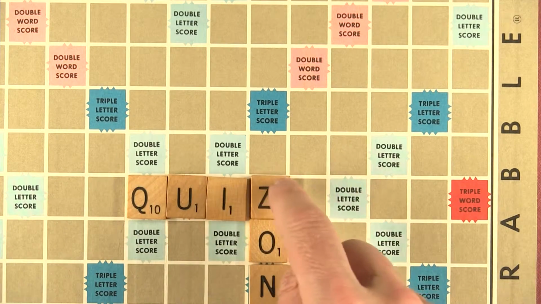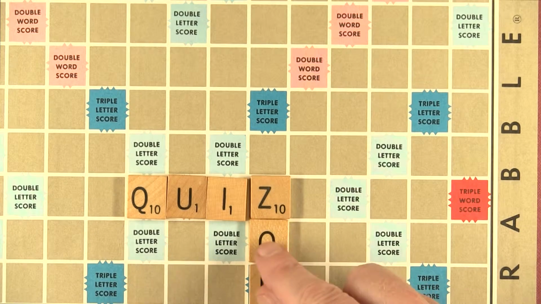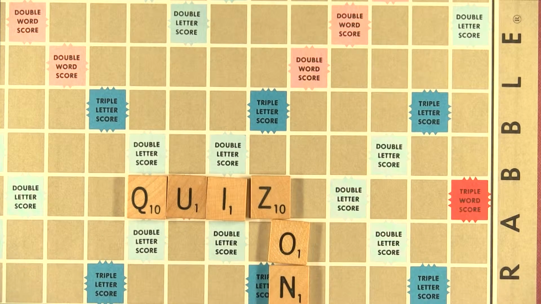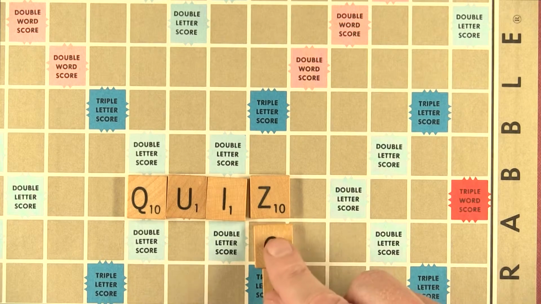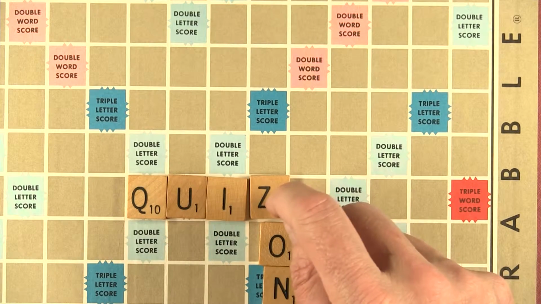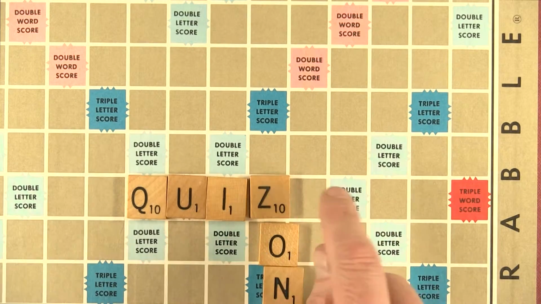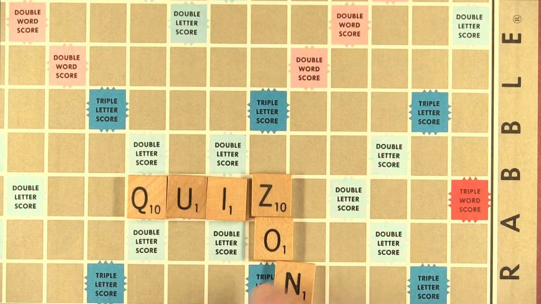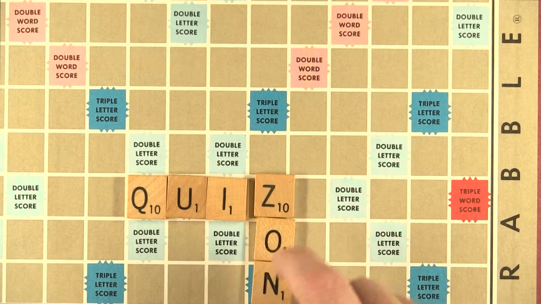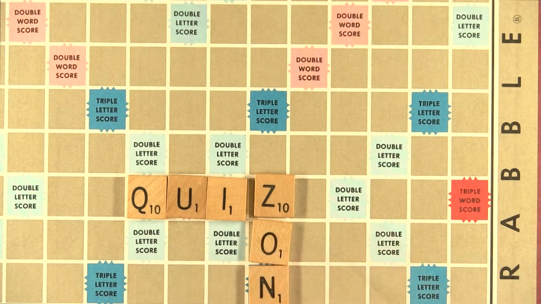Now this was a double word, but I don't get any double because I didn't actually place a new tile over an existing double word. So nothing's doubled, but I do get credit for the Z. Even though I didn't place the Z, I get credit for that as 10, not as 20 as it originally scored, but as its face value. 10 plus 1, this is triple 1, so that's plus 3 plus 1. 10, 11, 14, 15.